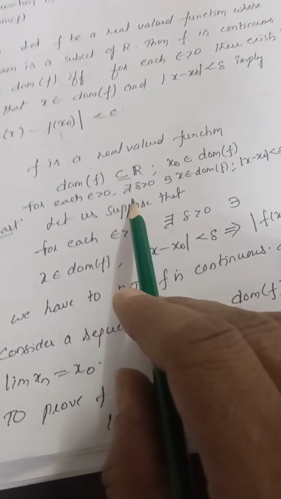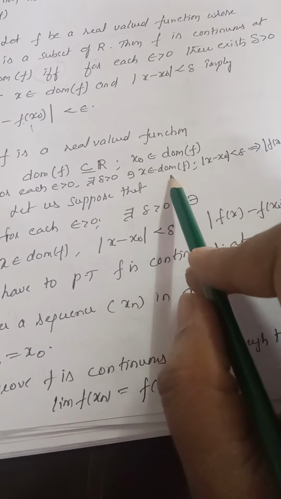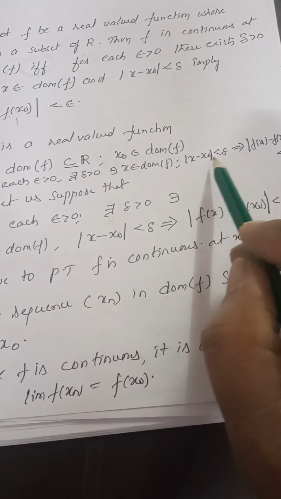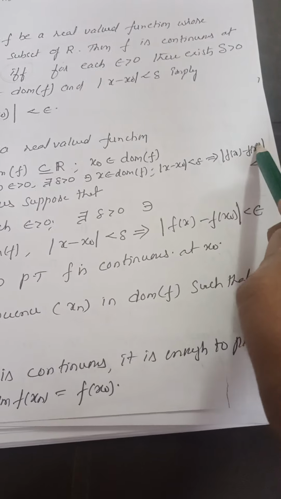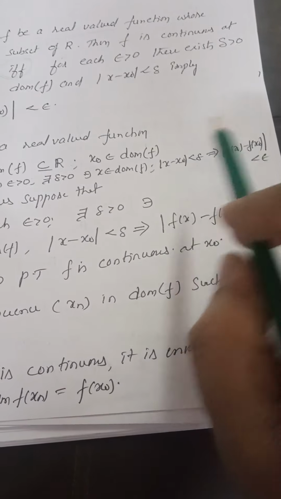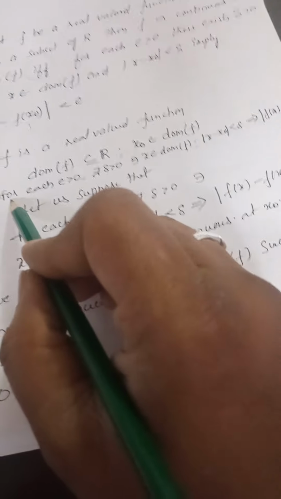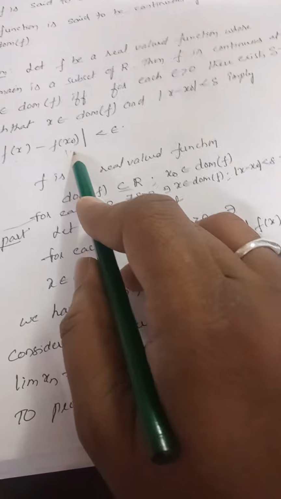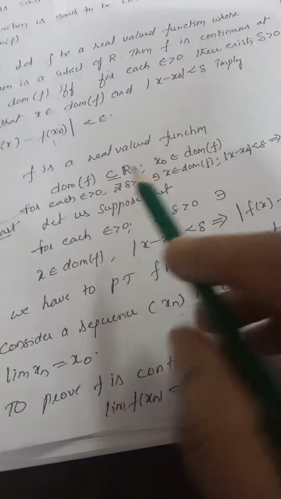Now, for each epsilon greater than 0 there exists delta greater than 0 such that x belongs to the domain of f and mod of x minus x naught less than delta implies mod of f of x minus f of x naught less than epsilon. This is our assumption. With the help of our assumption we have to prove that f is continuous at x naught.